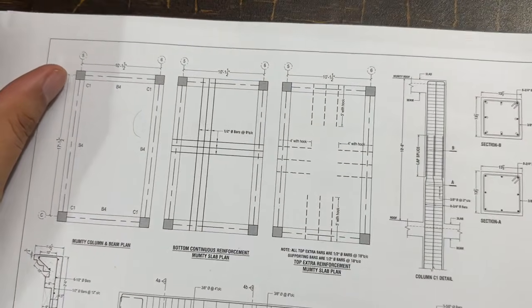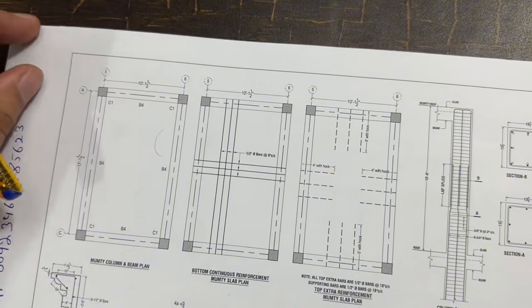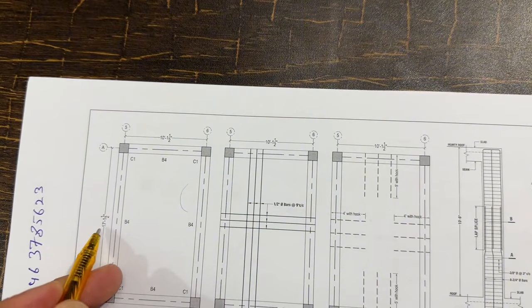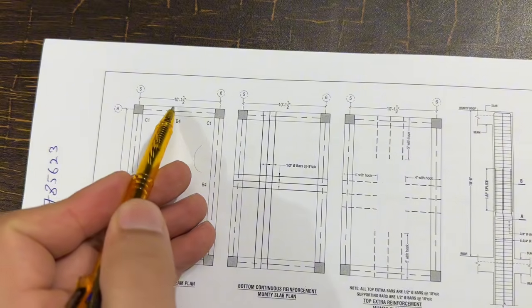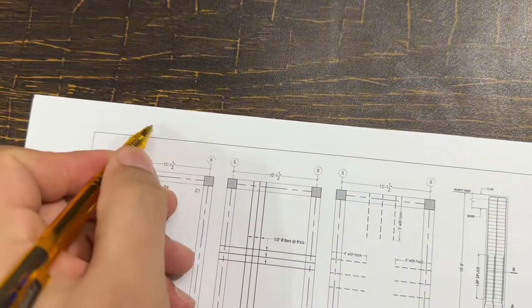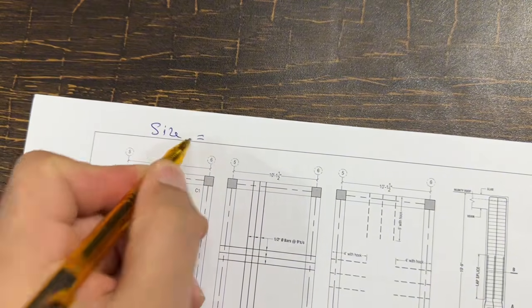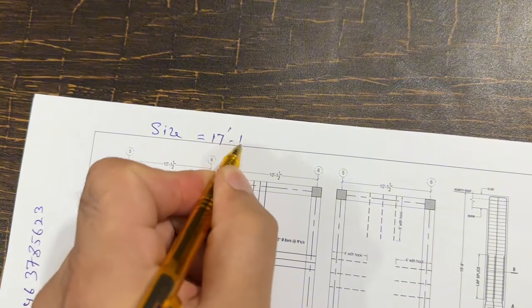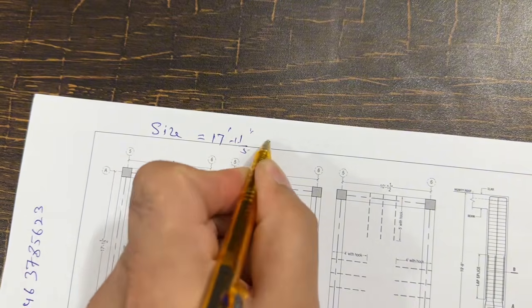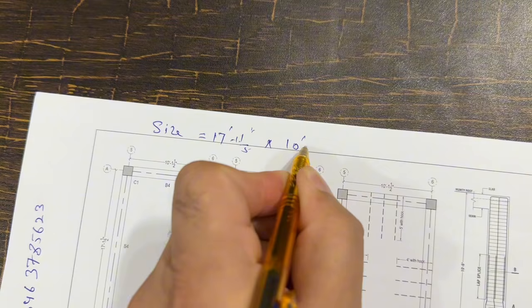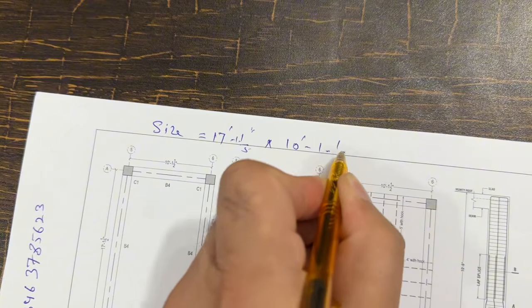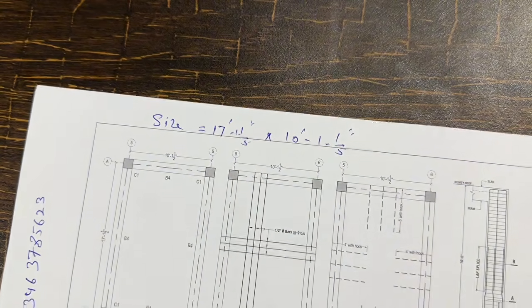Guys, first of all, I will tell you the size of the slab, the multi-slab. You can see the length is 17 feet 1.5 inches and the width is 10 feet 1.5 inches. So the size of the slab is 17 feet 1.5 inches by 10 feet 1.5 inches. This is the size of the multi.